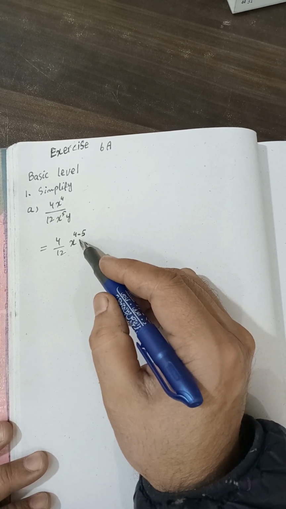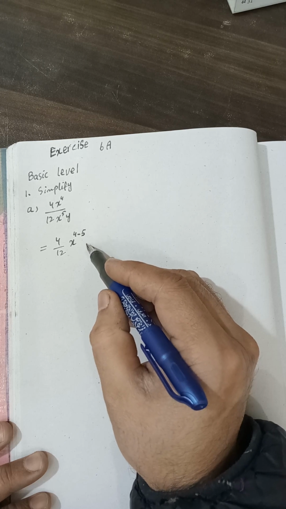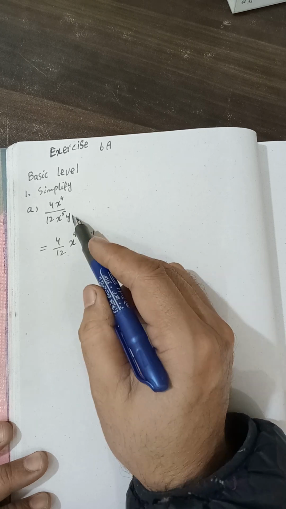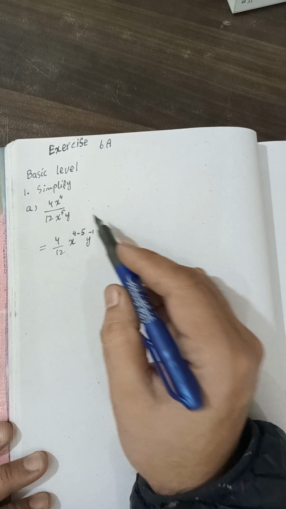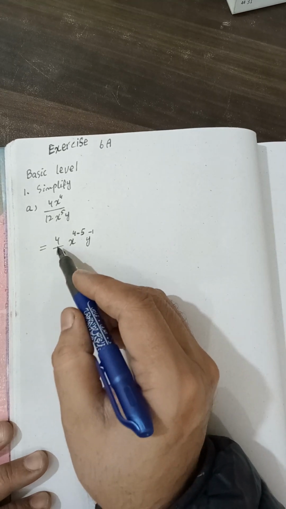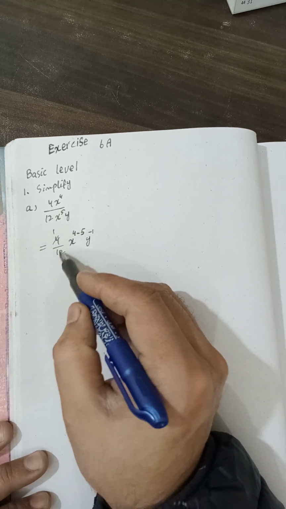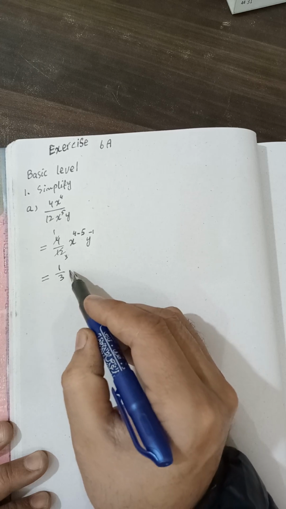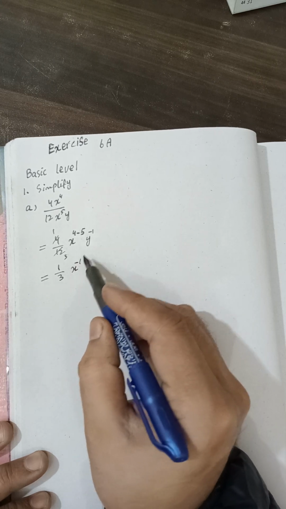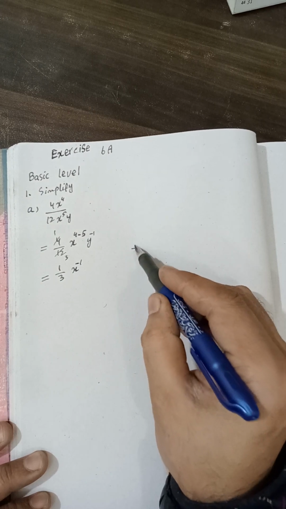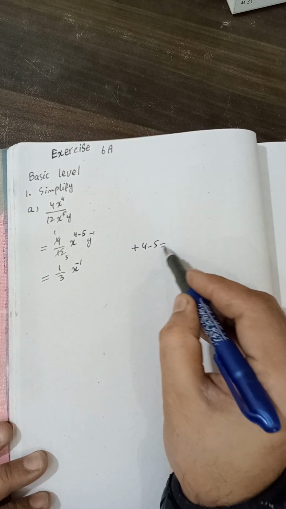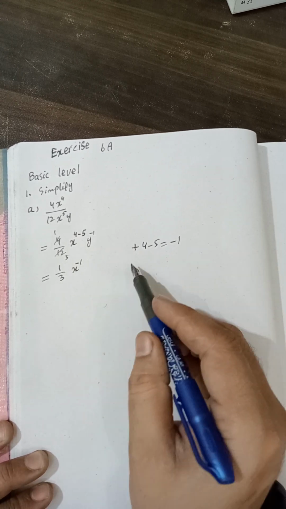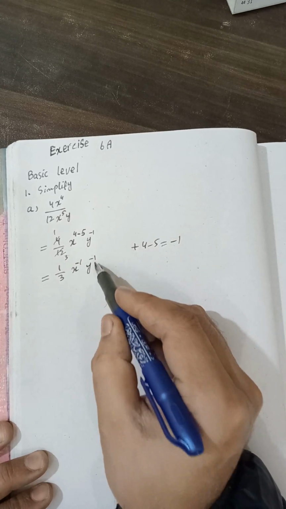So I have written here minus 5, and for y, when you carry y to the numerator, it will become minus 1, because here it is plus 1 power of y. Now cancel these. 4 1s are 4 and 4 3s are 12. So write 1 over 3 and x raised to power minus 1, because when you subtract plus 4 from minus 5, the answer will be minus 1. Due to different signs, you subtract and write the sign of the bigger term. So minus 1 here and y to the minus 1 here.